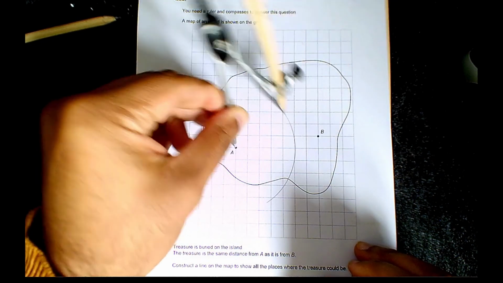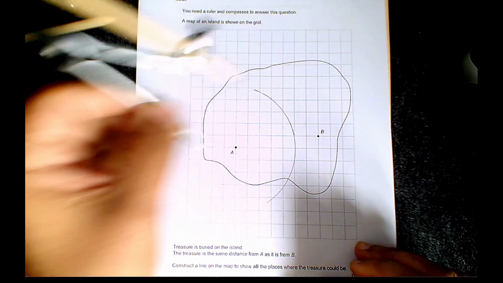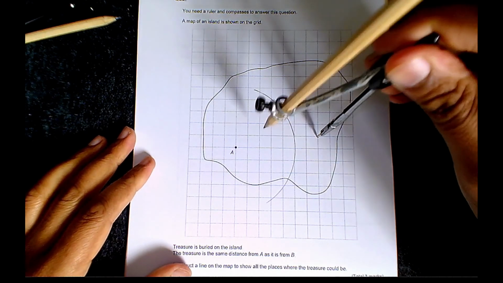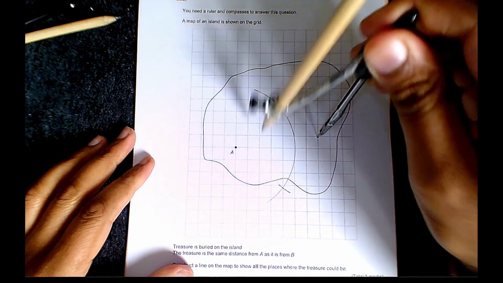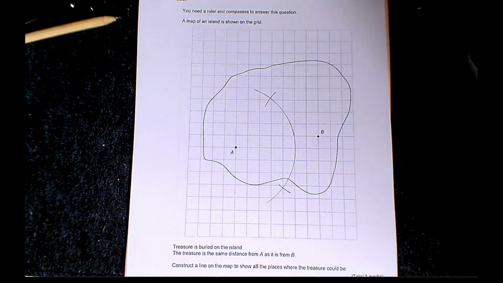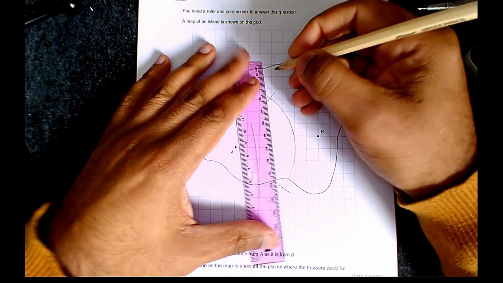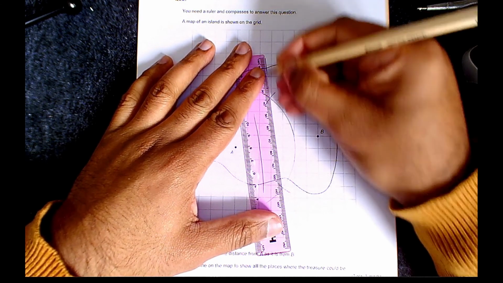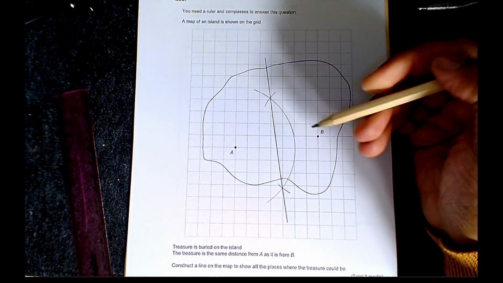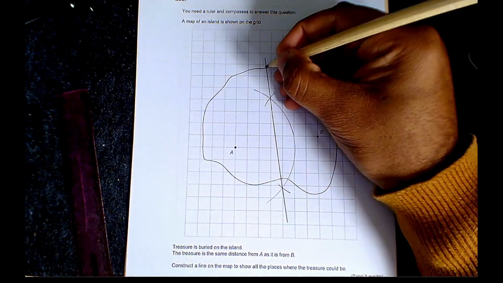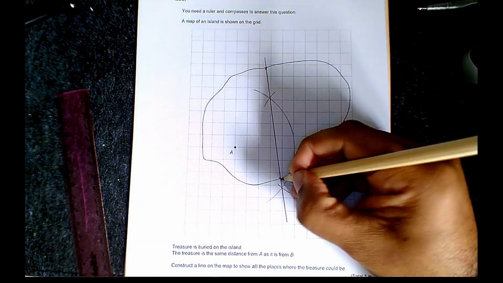Now again, apologies if it's not coming up clearly on the camera. And then without adjusting the compass, put the pin on B, and what you're looking for is where the two arcs intersect. What you should have is two intersection points, and then you need to join those two intersection points with a straight line using a ruler, and the treasure can be anywhere between those two on that line. So it could be anywhere along this line here and here.